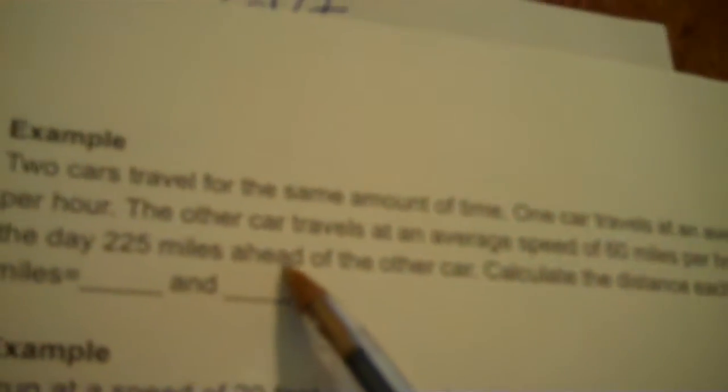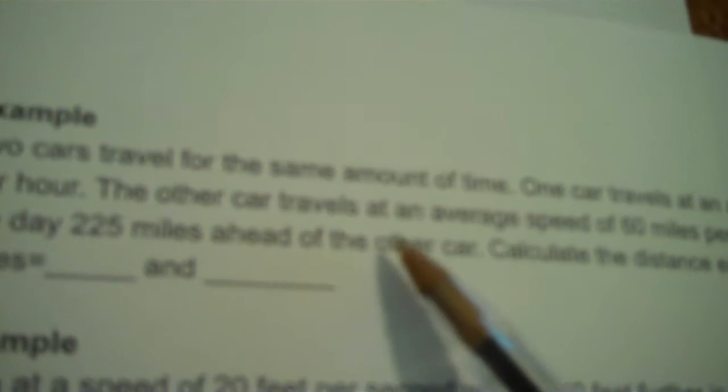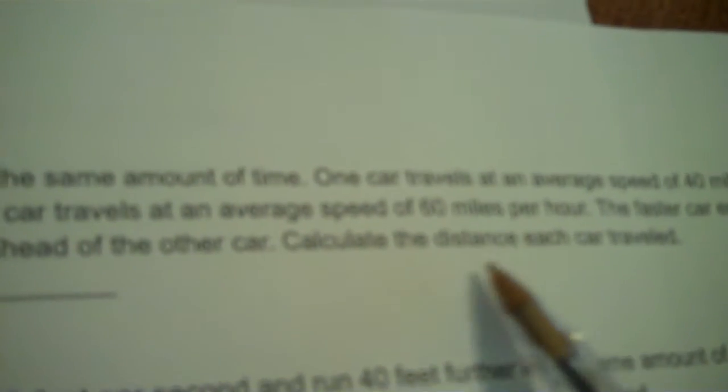Okay, example. 2 cars travel for the same amount of time. 1 car travels at an average speed of 40 miles per hour. The other car travels at an average speed of 60 miles per hour. The faster car ends the day 225 miles ahead of the other car. Calculate the distance each car traveled.